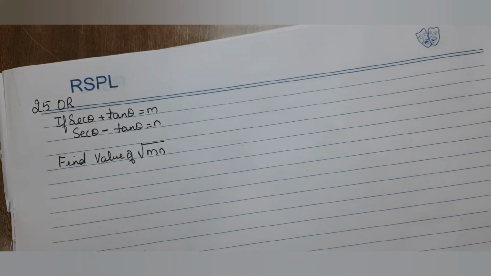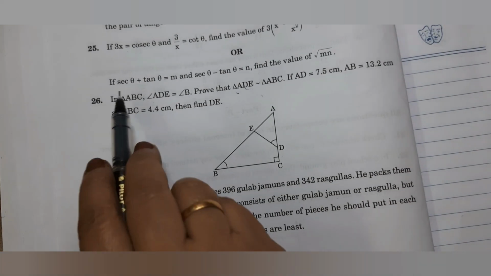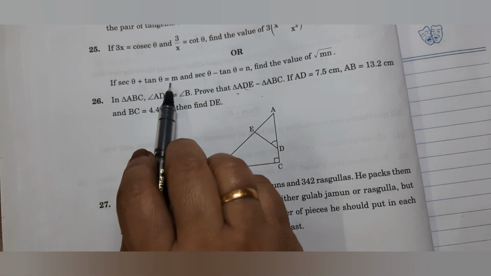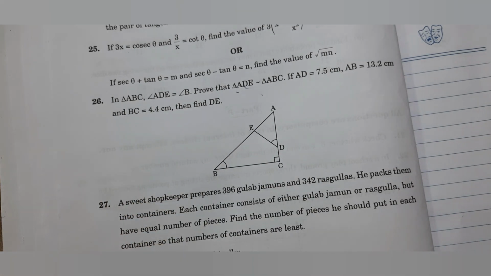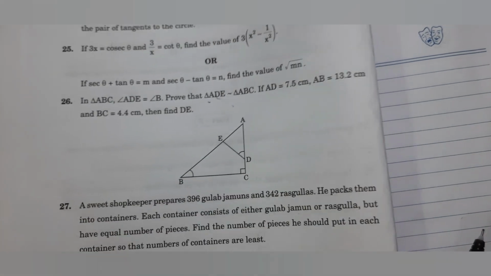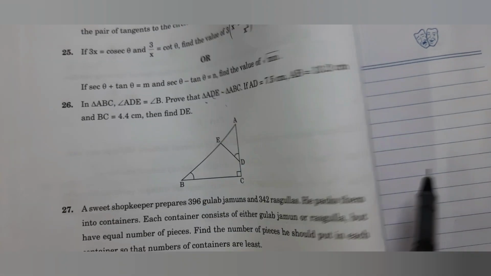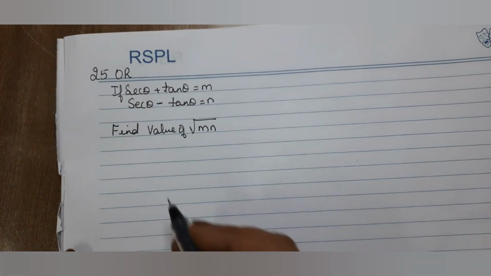Next one is our question. We will do this also. If secant theta + tan theta is m and secant theta - tan theta is n, find the value of the square root of mn. This is for 2 marks, simple thing.